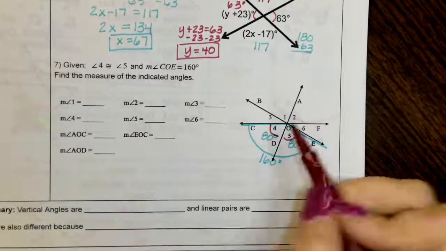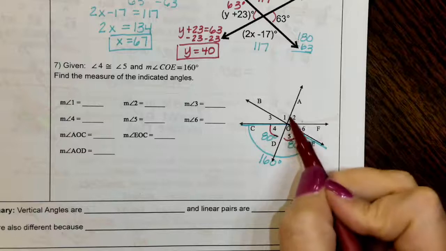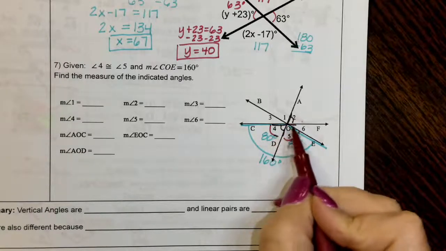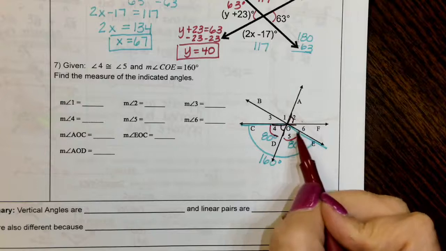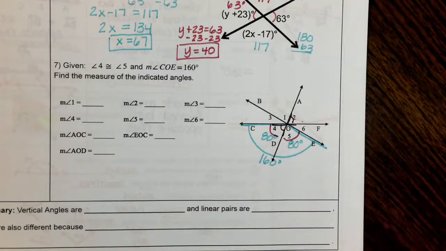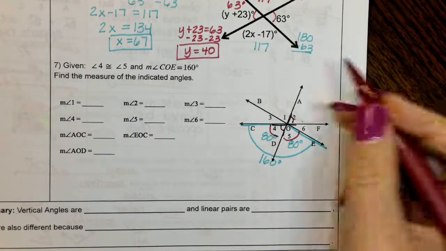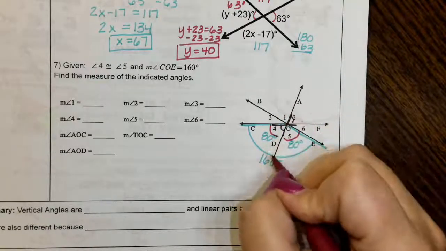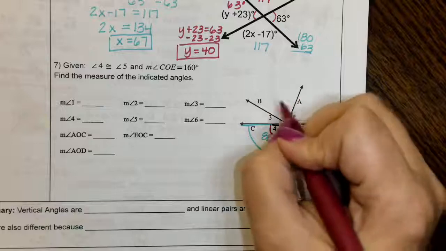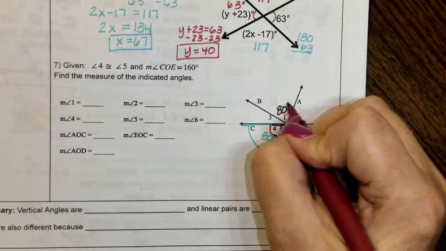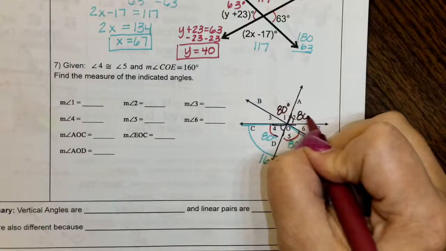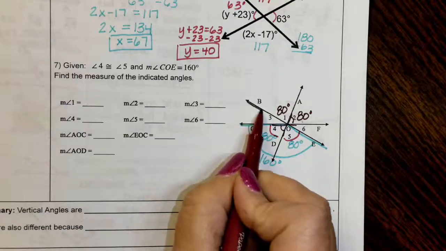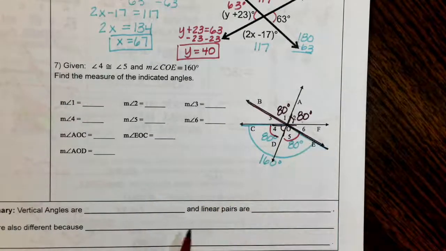The other thing that you've got is you've got these that form this X right here, those vertical angles. So 4 is congruent to 2 because they're vertical. 1's congruent to 5 because they're vertical. It all just depends on what you see first. Typically, I would see 1 and 2 simply because I've been dealing with that 80. So angle 1 is 80 degrees, angle 2 is 80 degrees, and then you can look at your linear pair however you want to see it, whichever one you want to look at.